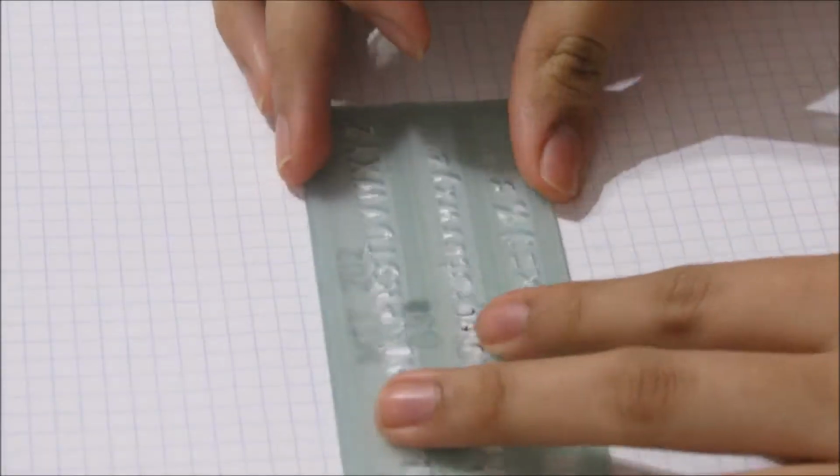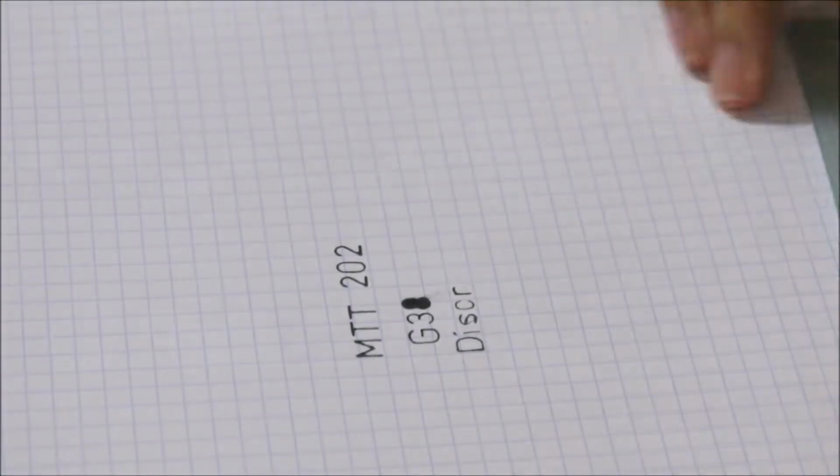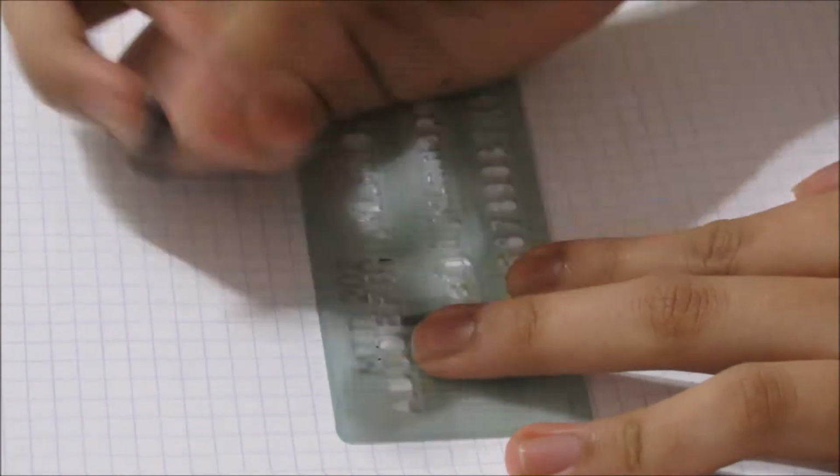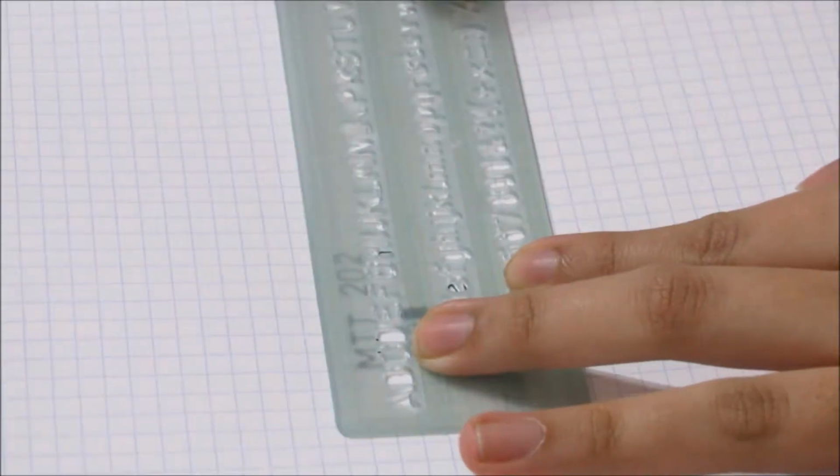Okay, yeah, so the name of this class is Discrete Mathematics, so I'm just writing that down. I think I didn't understand how to use these stencils at first, but once I got the hang of it, it was actually a very nice stencil.